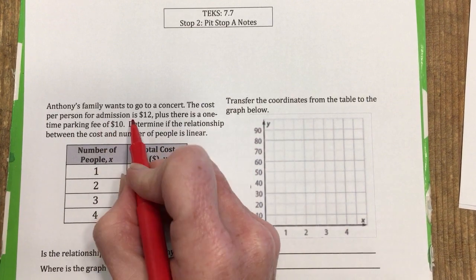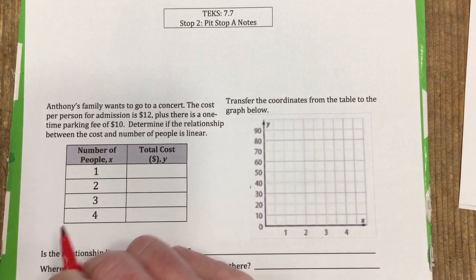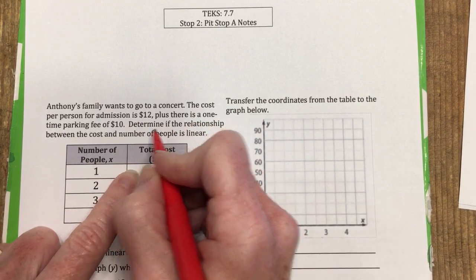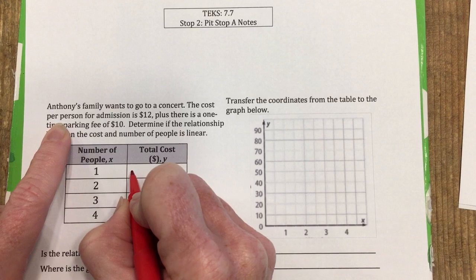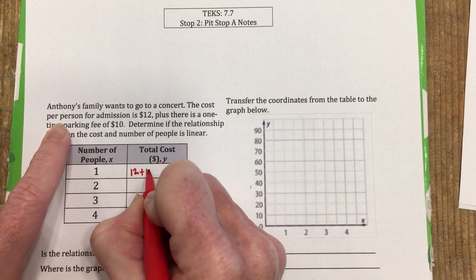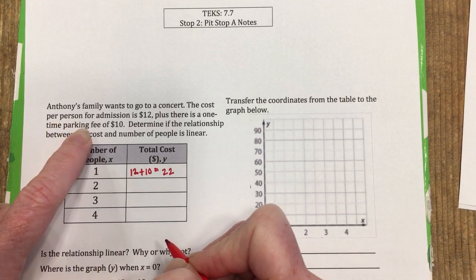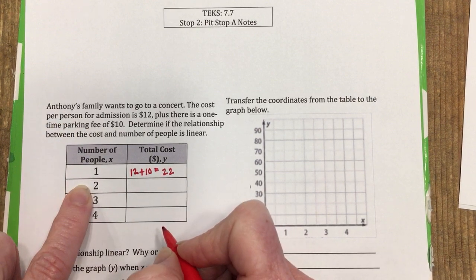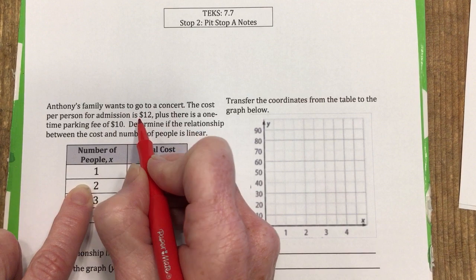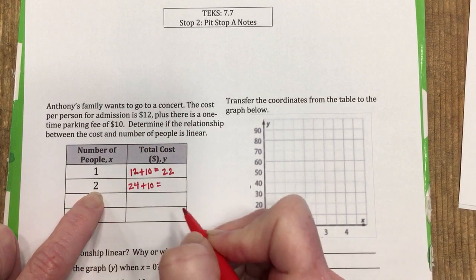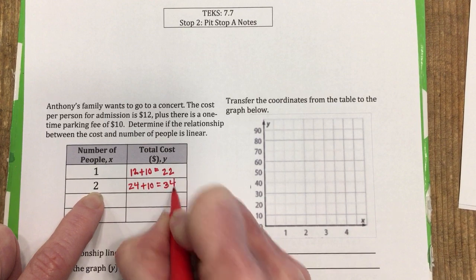The cost of one person, so admission means to get in, right? For one person that's $12, but they have to pay this one-time parking fee. So 12 plus $10 is $22. If two people go, then I have to multiply 2 times 12, because it's $12 per person. So 2 times 12 is 24, but I still have to pay for parking. So then that would be 34.